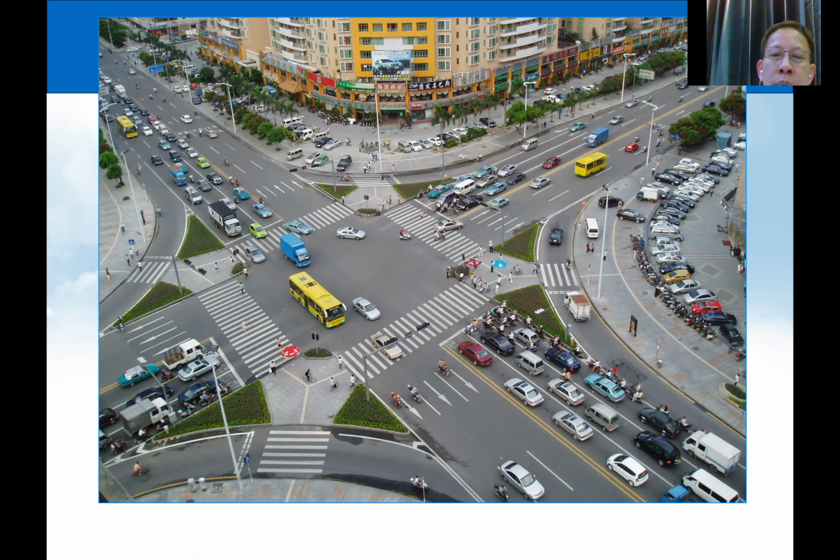From what you're seeing here, what do you think about this intersection? Can anyone give me some idea? What do you think about the design? I know this is not in Thailand for sure, but that is shown here.